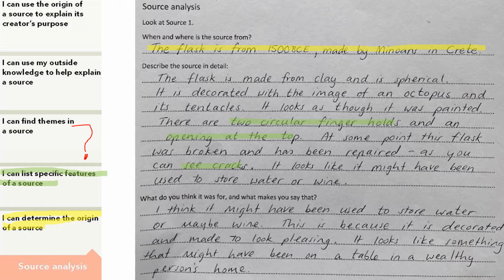So I just want to address all 5 of these. Okay. The next one is I can use my outside knowledge to help explain the source. I think it might have been used to store water or maybe wine because it looks like a decorated, made to look pleasing. It looks like it might have been something on a table in a wealthy person's home. So explaining the source, what has it been used for? I think it might have been used to store water or maybe wine. Okay, so they've told me what it's for, and their outside knowledge is supposed to be explained. It looks like it's decorated and made to look pleasing. Now, to my mind, these things don't follow. Okay, I think it might have been used to store water or maybe wine.